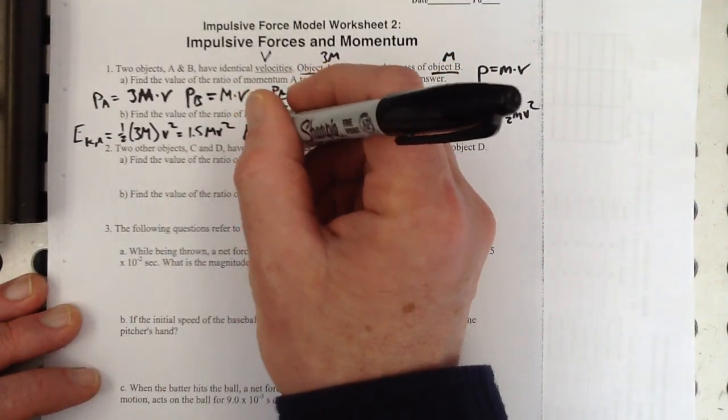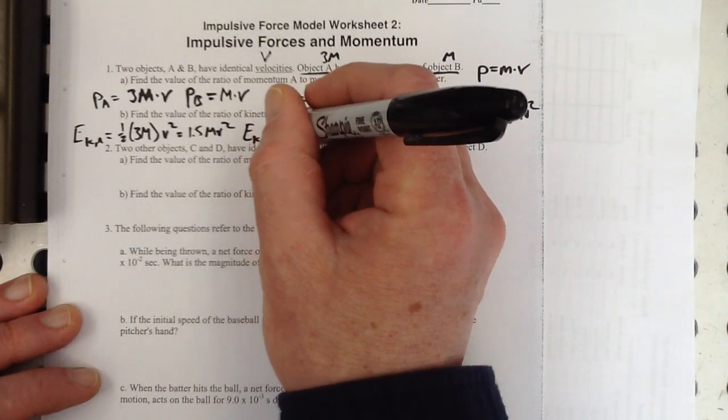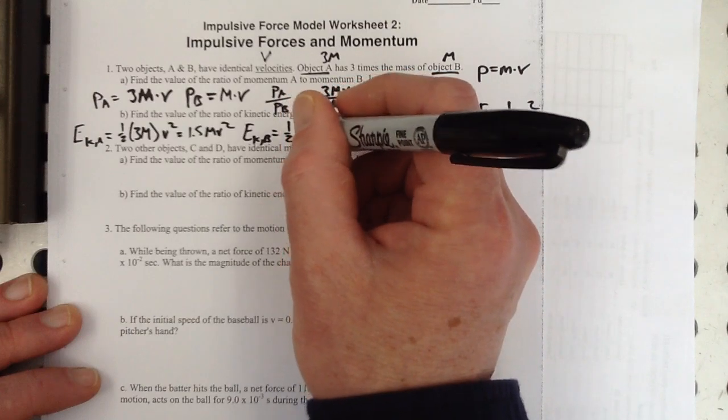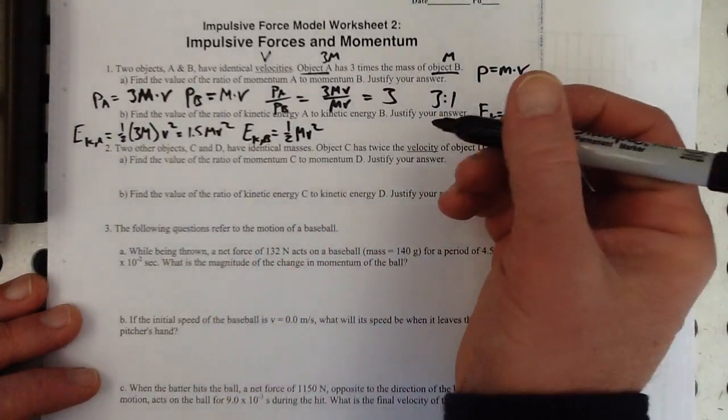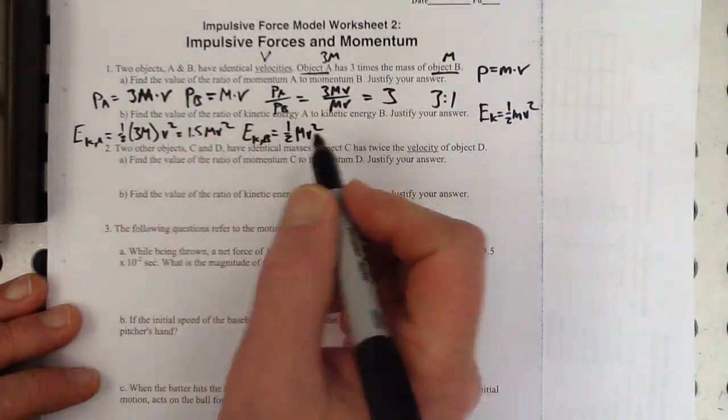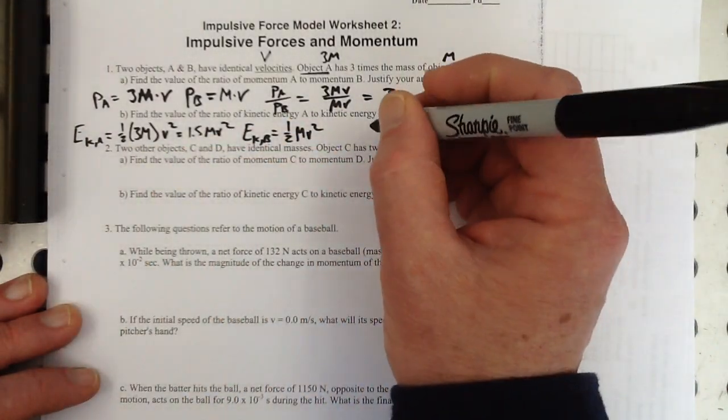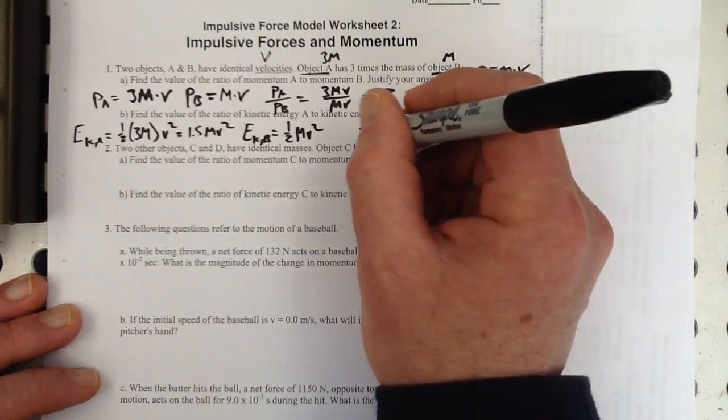And the kinetic energy of B is 1/2 mv squared, because it just has a mass of m. And then if I set up that fraction, I'm going to get that ratio is equal to 3 again.